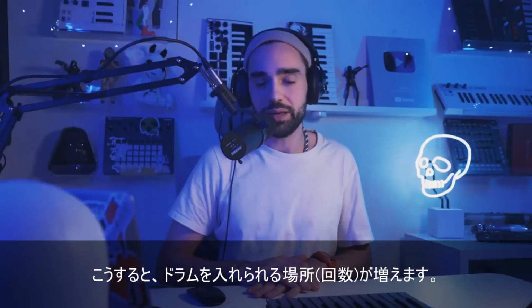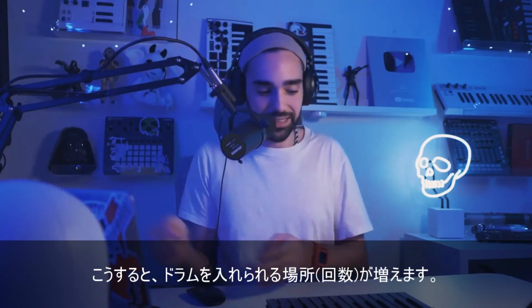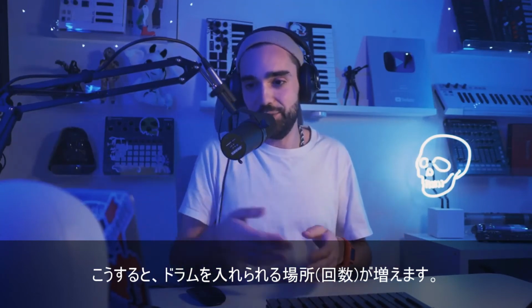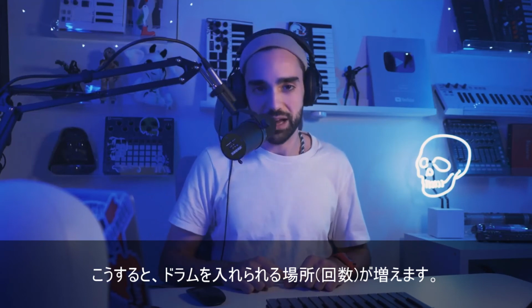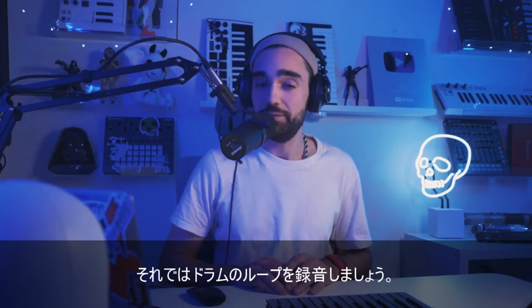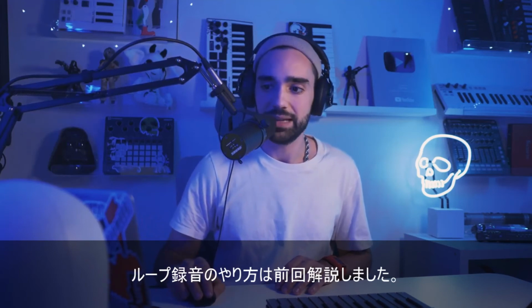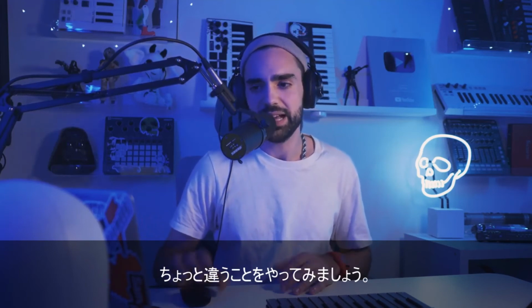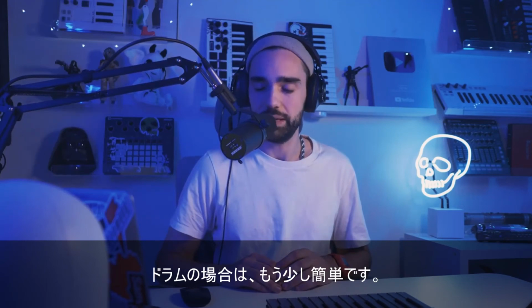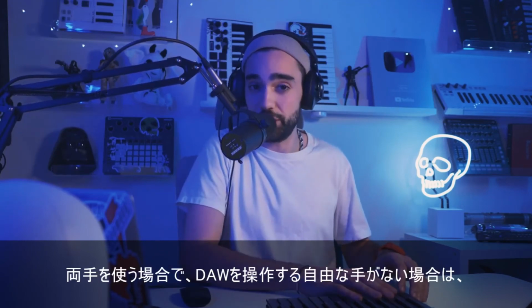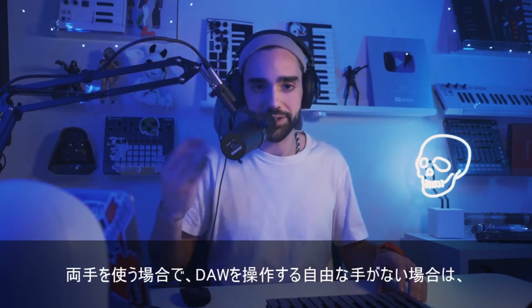So once we start doing that, we have different places that we can fit these drums into as we start to subdivide that time. Let's go ahead and record that very, very basic drum loop. Instead of doing the looping technique that we did last time with the chords, let's try something different, that's a little bit easier, especially for drumming if you're going to use 2 hands and you don't have a free hand to do looping.